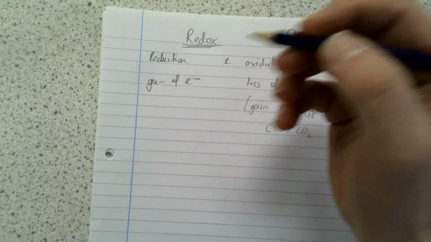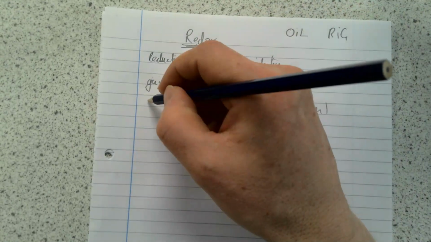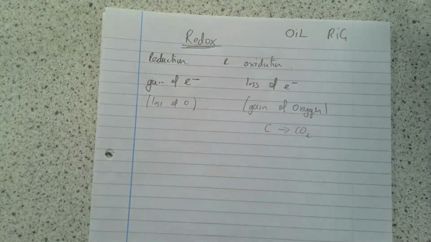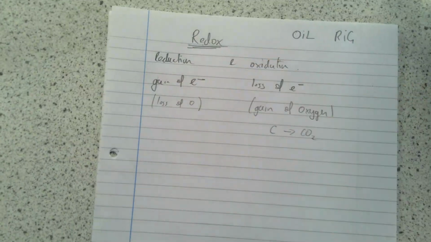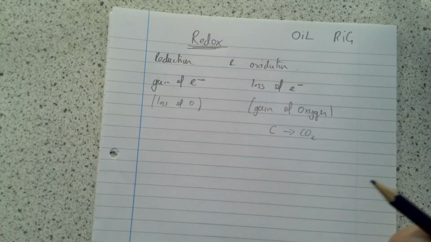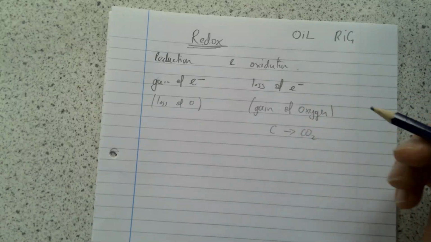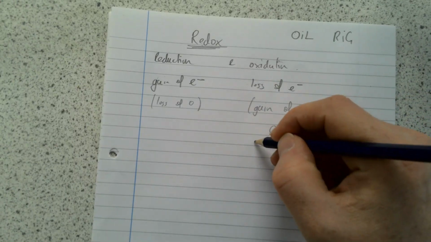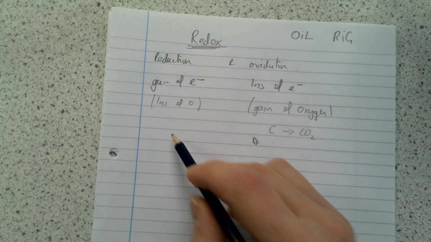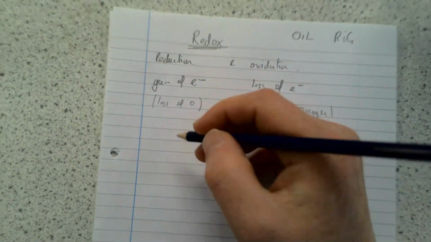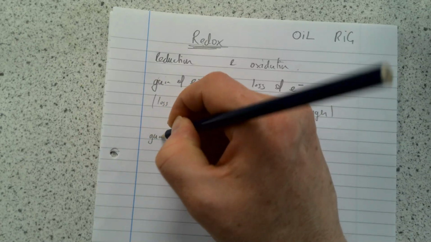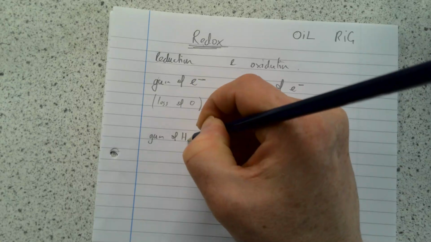And reduction is loss of oxygen, which you sometimes will see, and I'll give you an example of that in a second. And there's another definition which you would really not see that much at GCSE, but it can also be loss of hydrogen for oxidation, and gain of hydrogen for reduction.